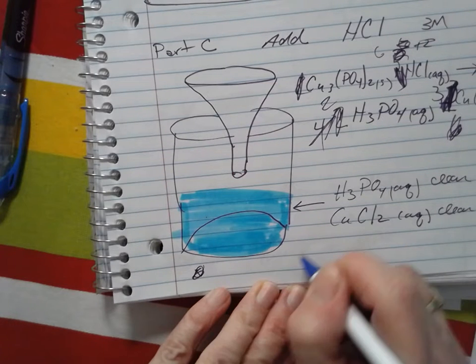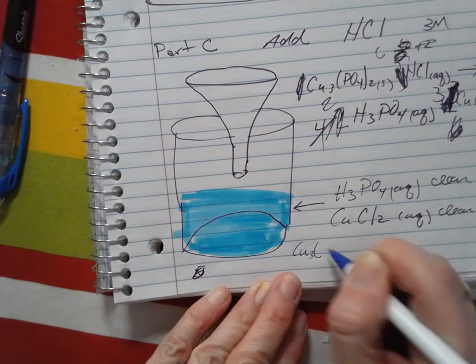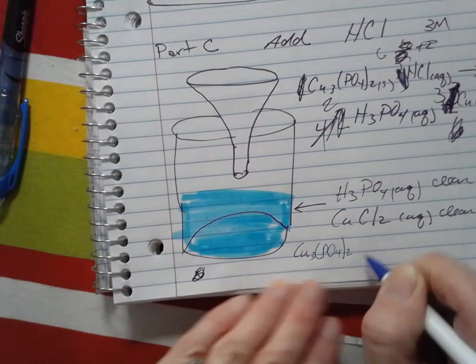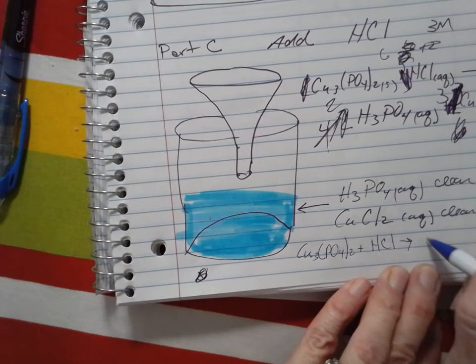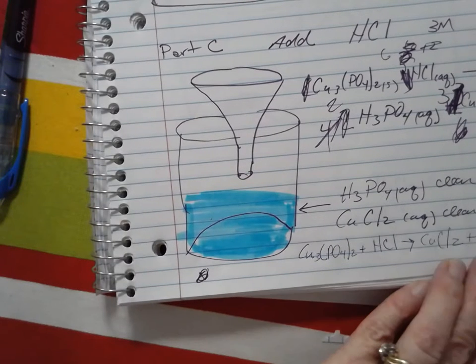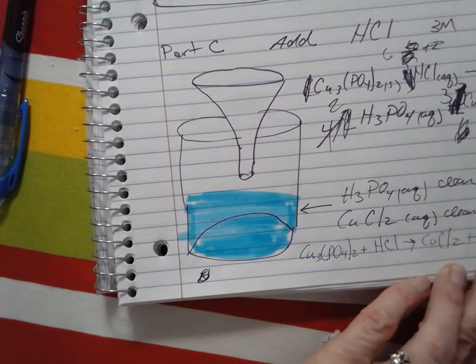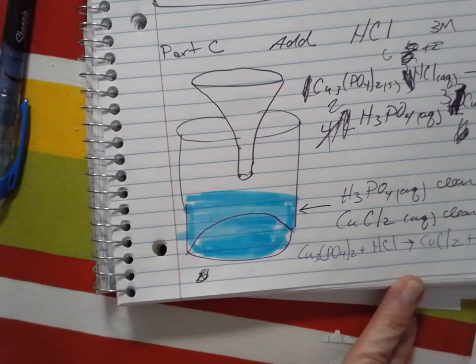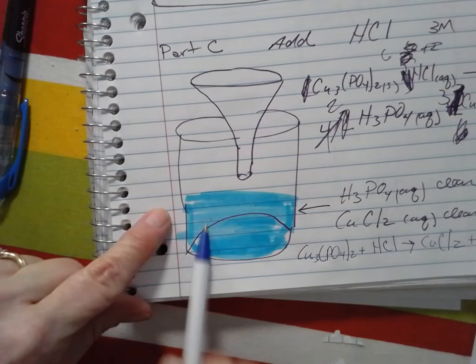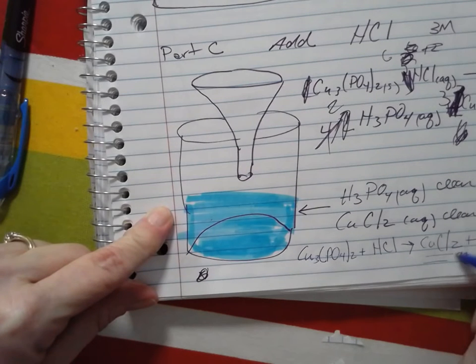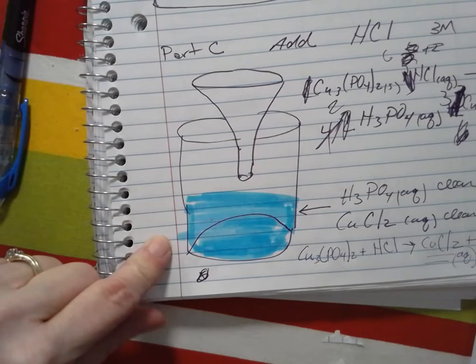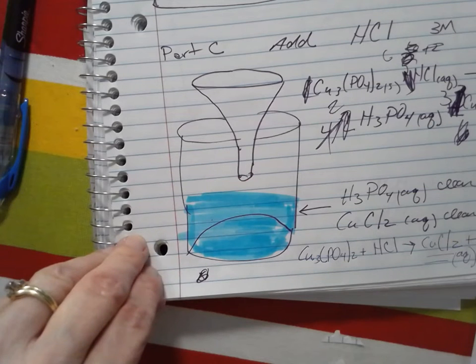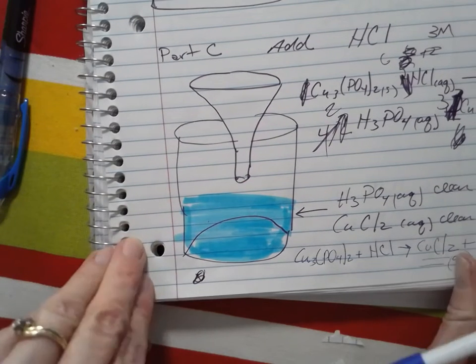but I know you can't read that. What you did, you took copper 2 phosphate, you added hydrochloric acid, and you got copper 2 chloride and some phosphoric acid. Now it's balanced up here, it's not balanced down here. But in here, this copper 2 chloride is aqueous, and that is your blue stuff. And then you also have some phosphoric acid hanging around in there. Does that make sense?